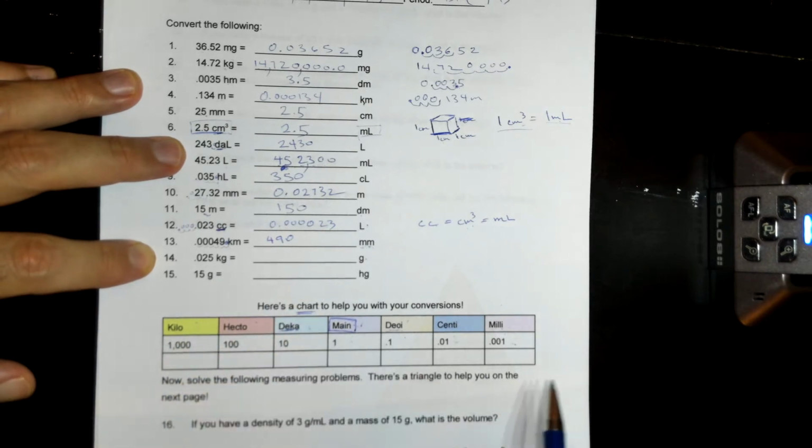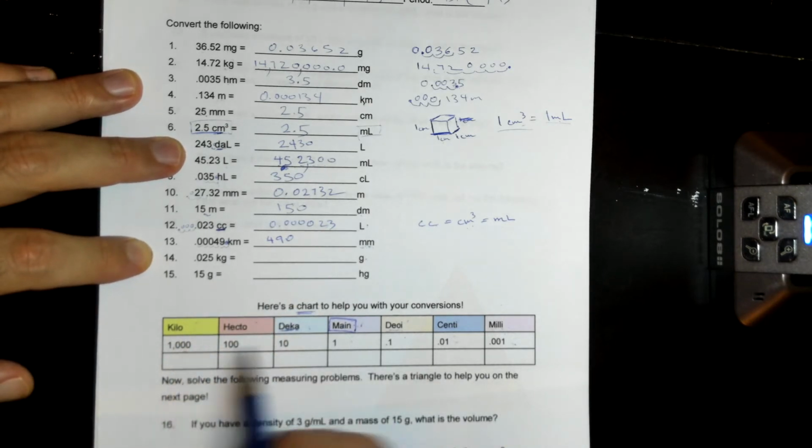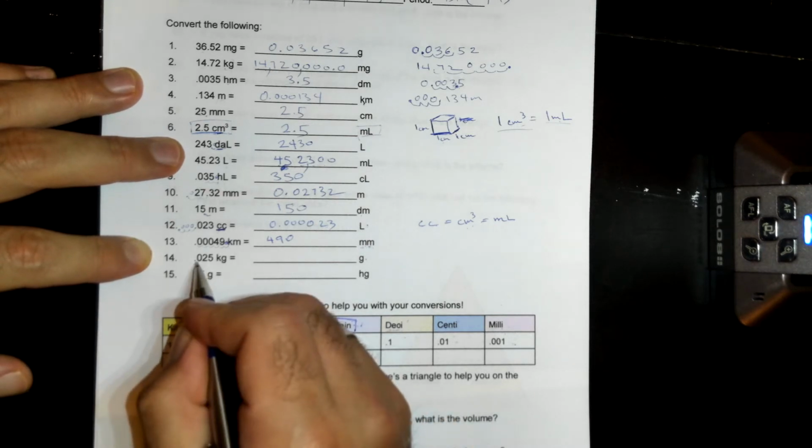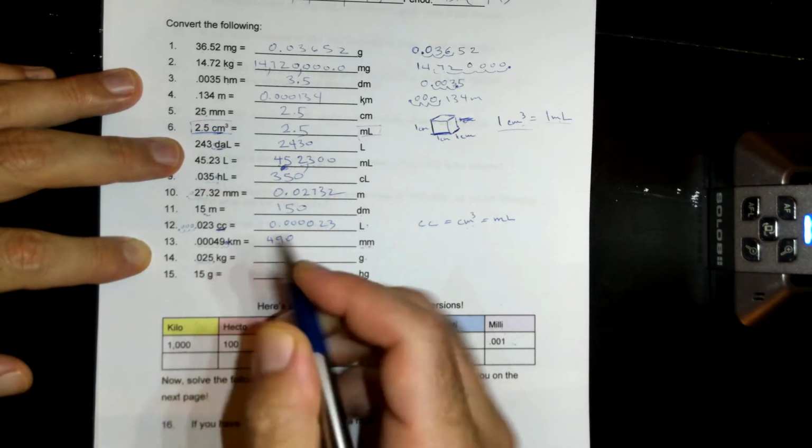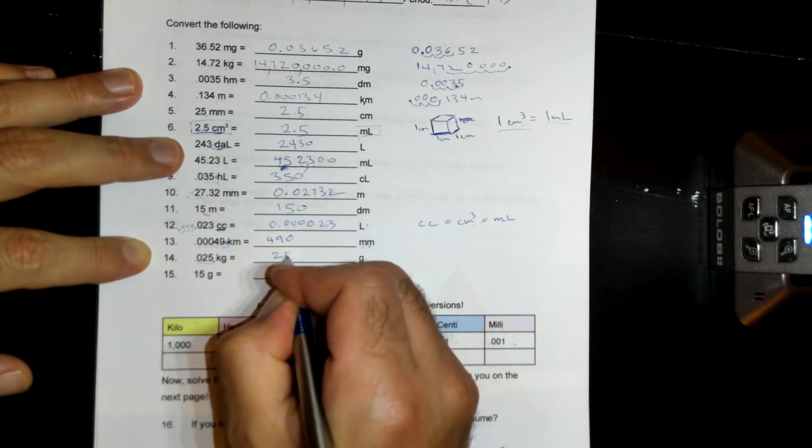0.025 kilograms to grams. So I'm at kilo, and I want to go to the main. So that's 1, 2, and 3. So pretty easy. 1, 2, 3. There's my new decimal. 25.